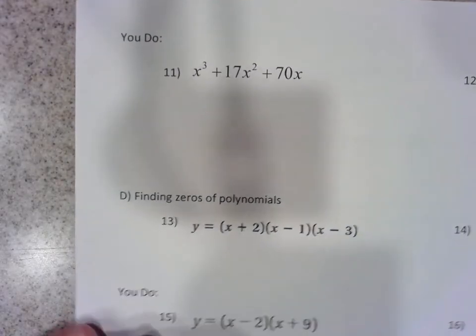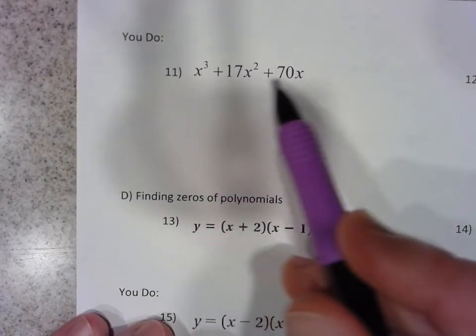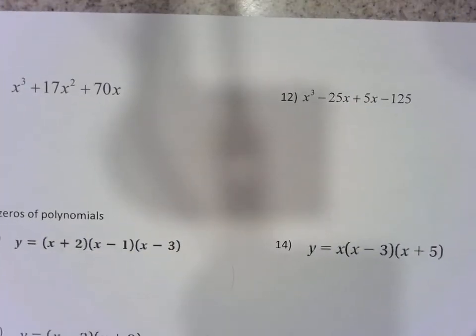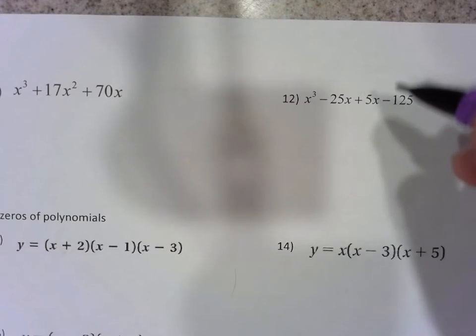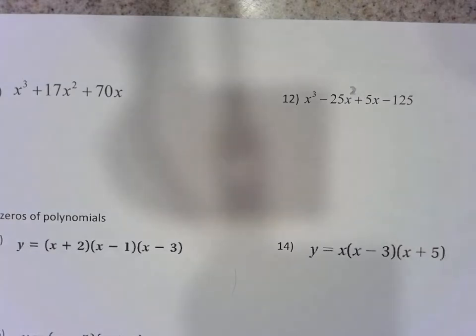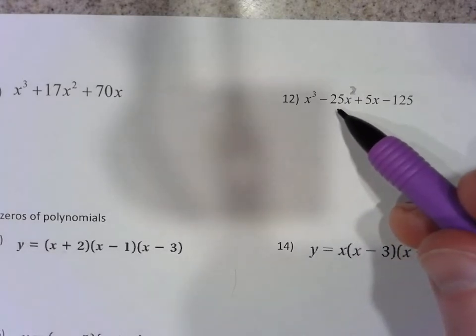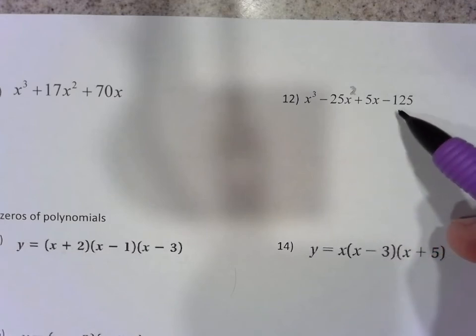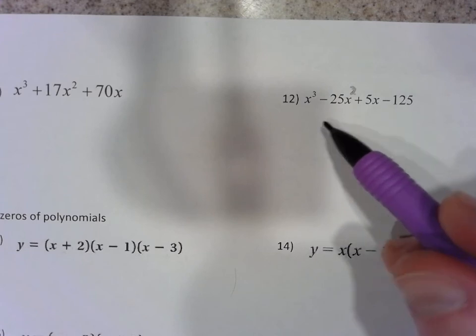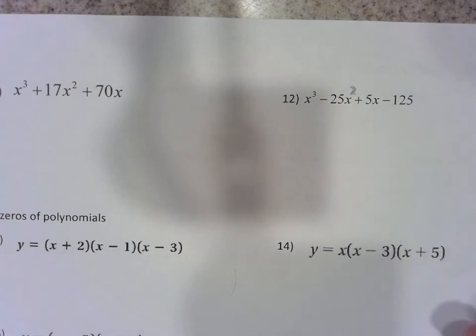So the two problems that you're going to do on the back side, one has a trinomial, look for that greatest common factor. The second one has a misprint. This is supposed to be 25x to the second power, 25x squared. So it's x cubed minus 25x squared plus 5x minus 125. And so that one has 4 terms. Look to factor by grouping.